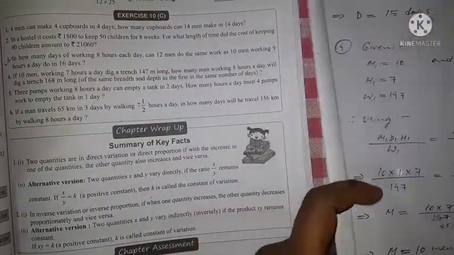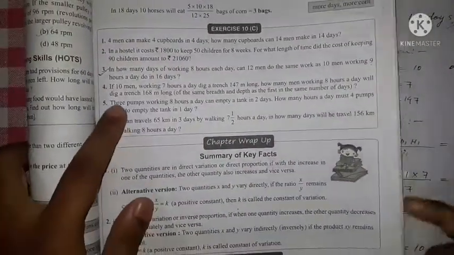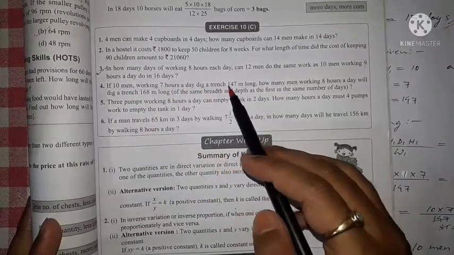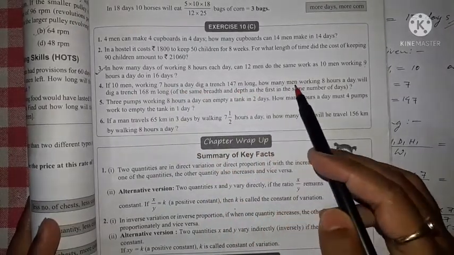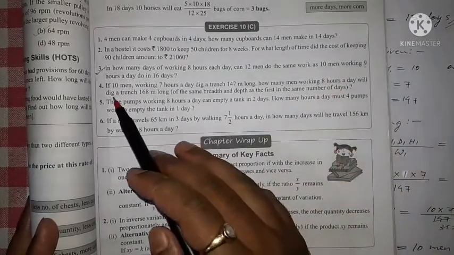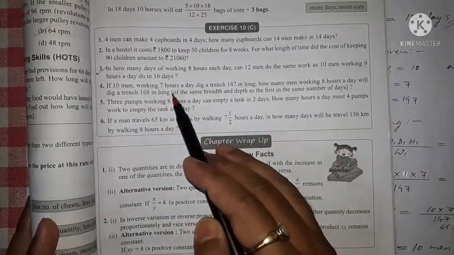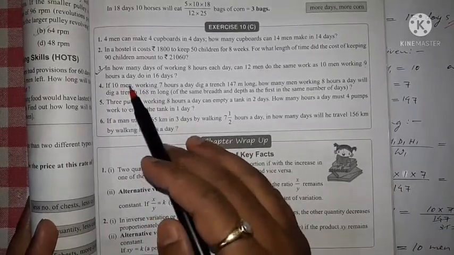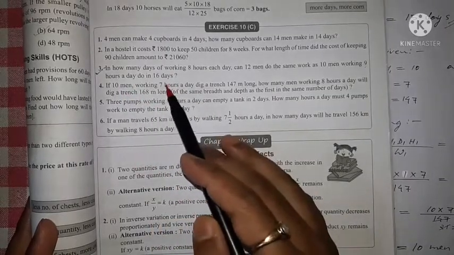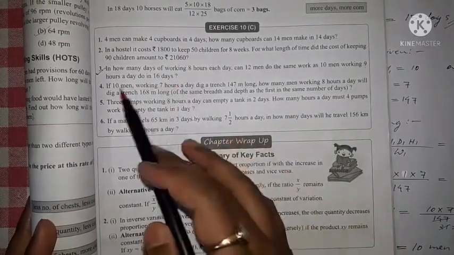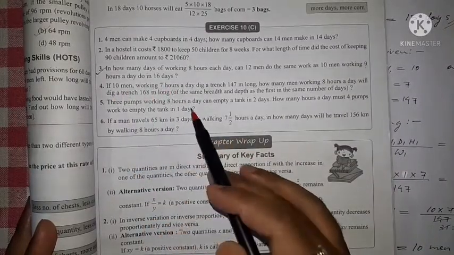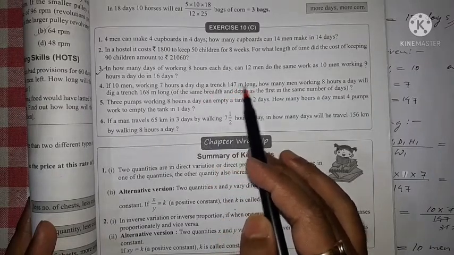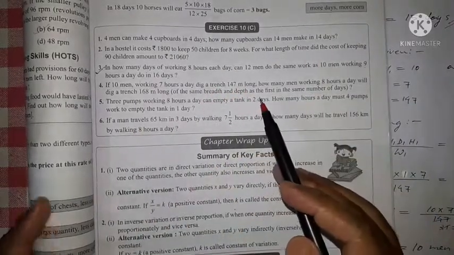Again, let's move to question number 4. It is given: if 10 men working 7 hours a day dig a trench 147 meter long, how many men working 8 hours a day will dig a trench 168 meter long? Now you see, 10 men work 7 hours in a day, and they can dig a trench. So the length of the trench will be 147 meter. So this is the length of a trench.